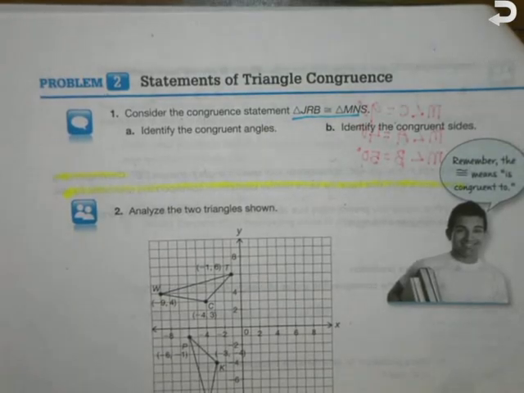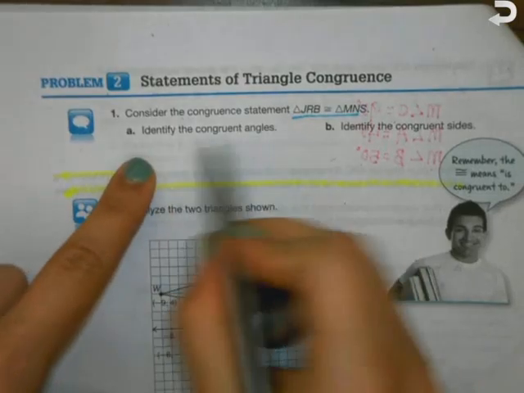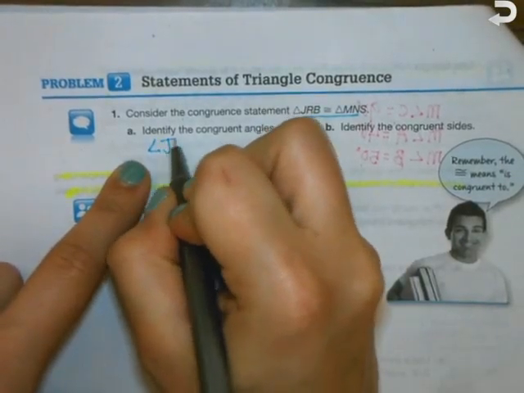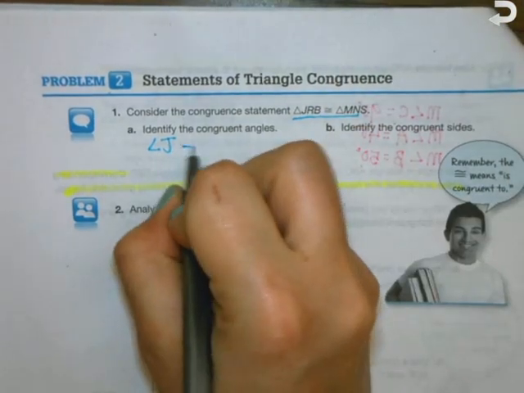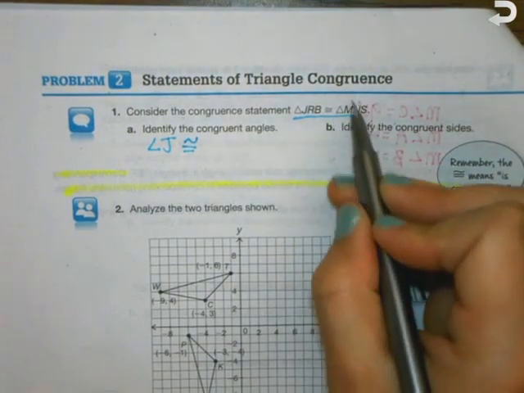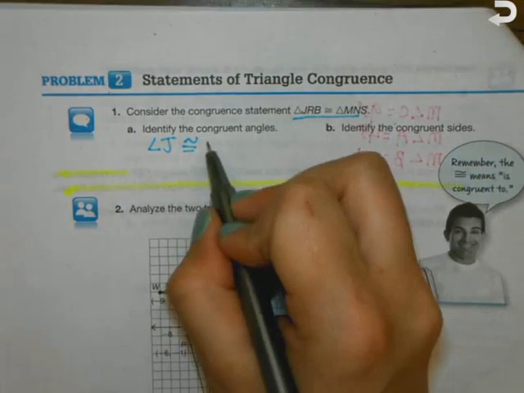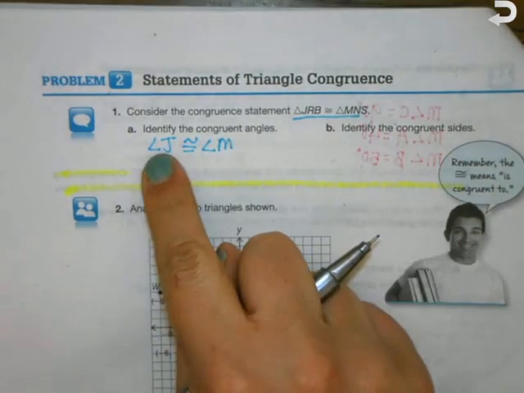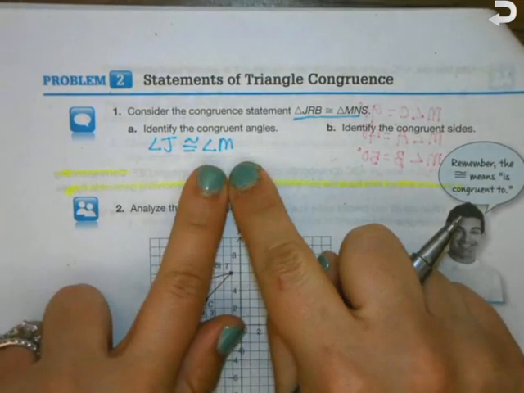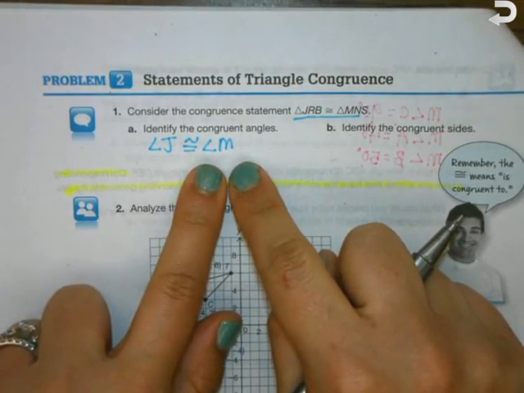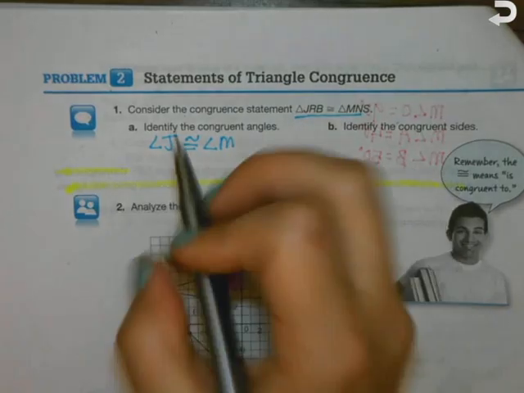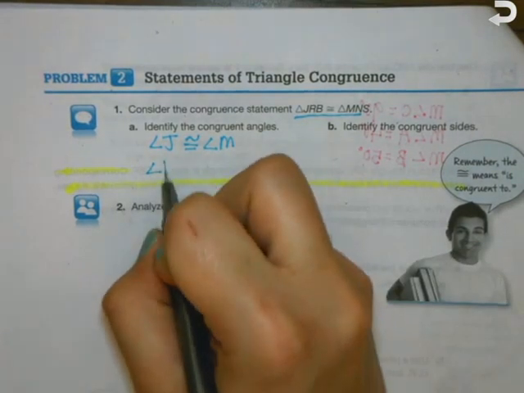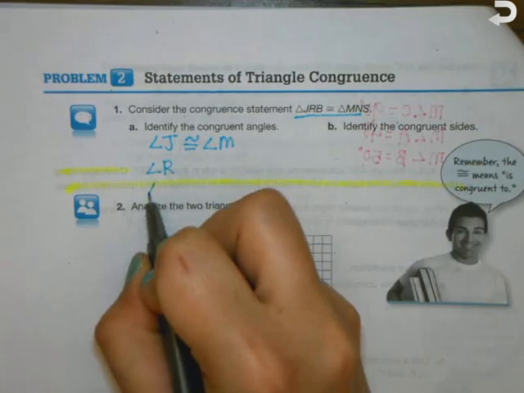So here's what we would do. The congruent angles, we would say that angle J, because angle J is the first point that is listed, is congruent to what's the first angle that's listed in the other triangle? Angle M. So we can say that angle J is congruent to angle M. It will always be this way. So the congruent statement means that the order that I am writing them in are the parts that are congruent. So will you guys give me the congruent statement for angle R and angle B?